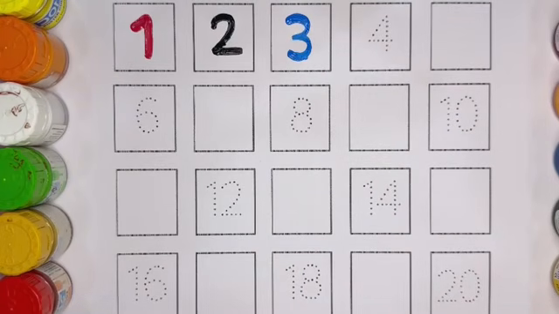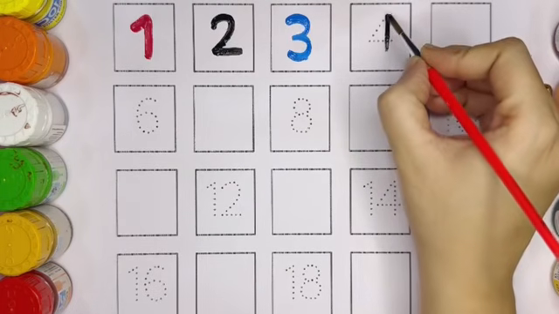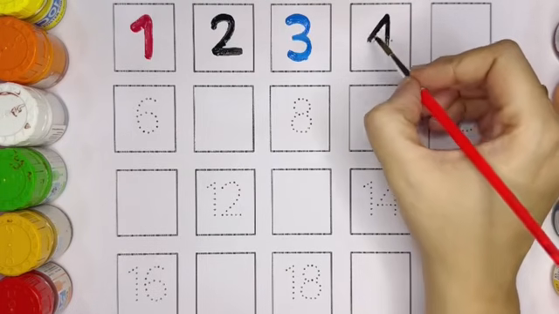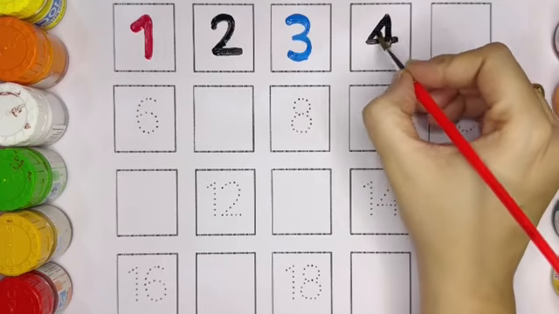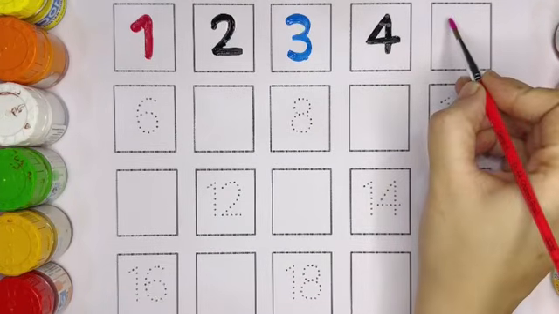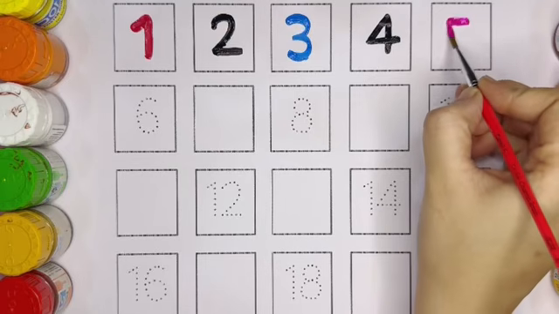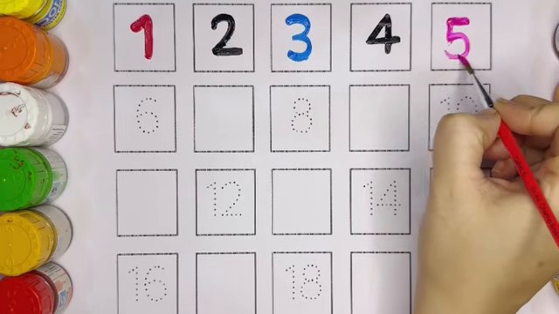Next number is 4. This is number 4. Which number is this? Number 4. Next is, which number is missing? Number 5. This is number 5.